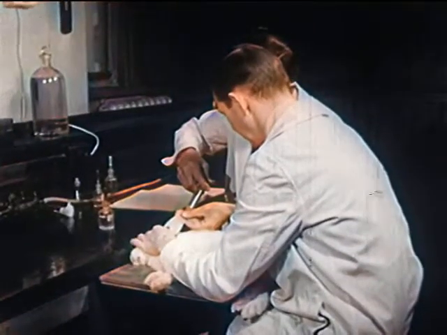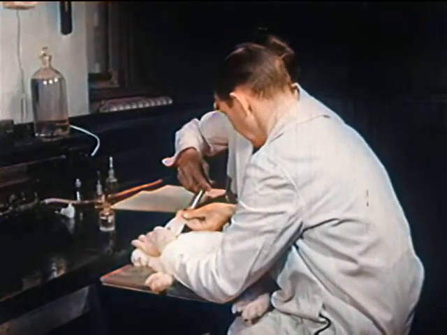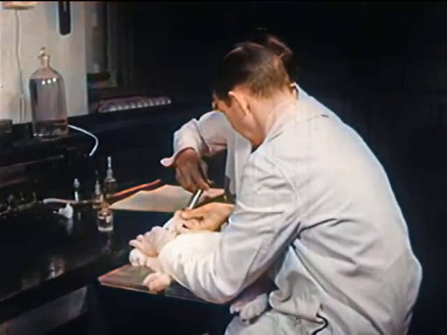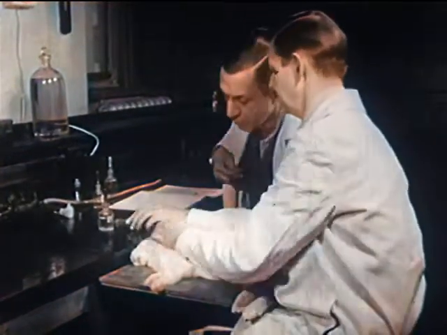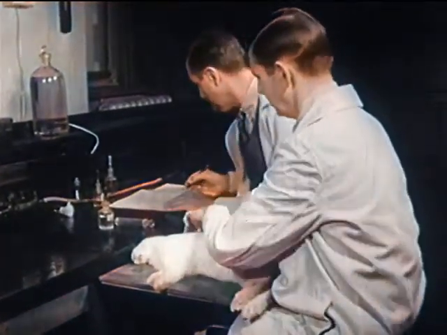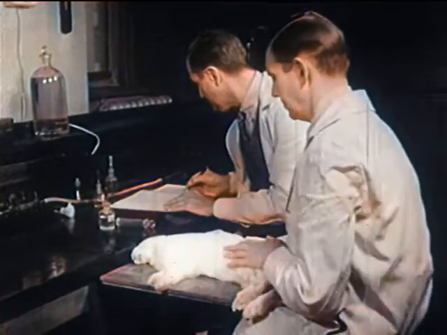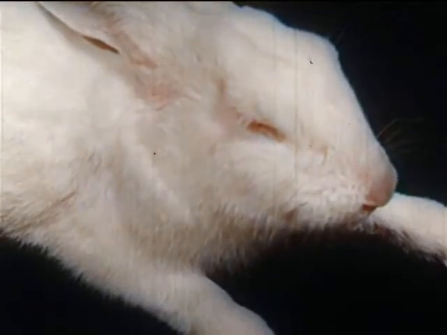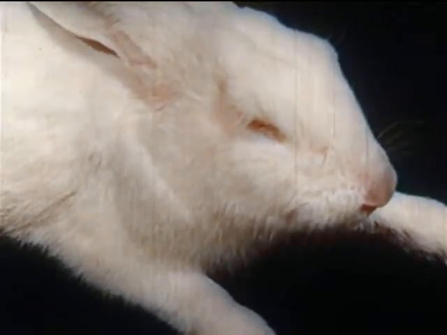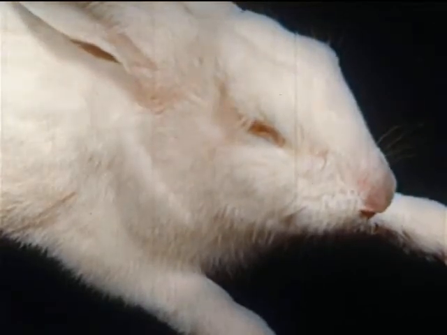First, the serum is injected into the rabbit's bloodstream. Soon, the antibodies in the acquired serum begin helping the white cells dispose of the germs. In about 2 days, the rabbit recovers. He has passive immunity. Passive because he did not develop his own antibodies, but acquired them from the serum of another rabbit.